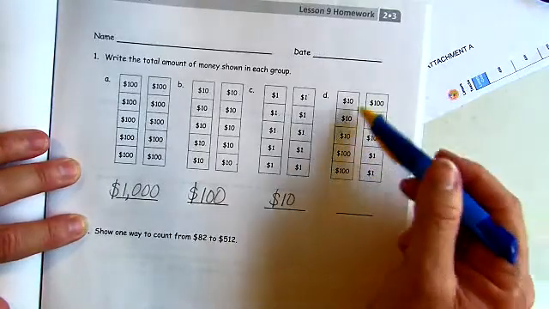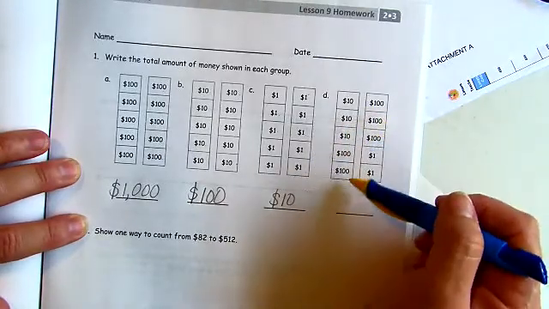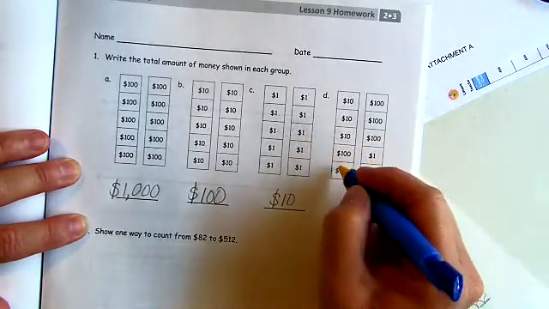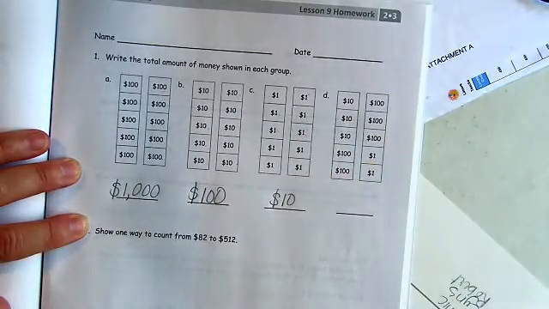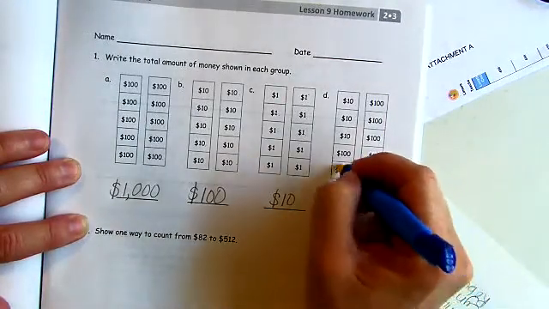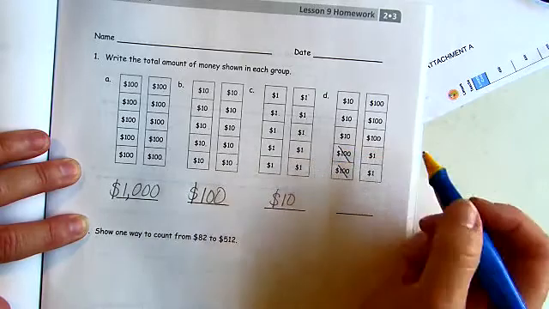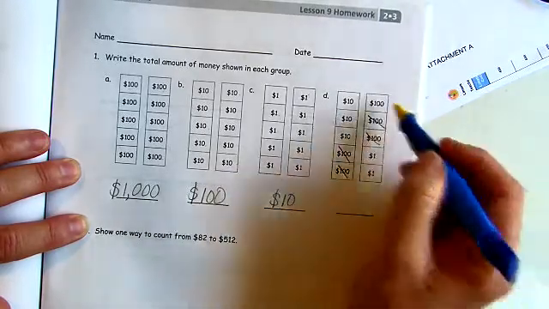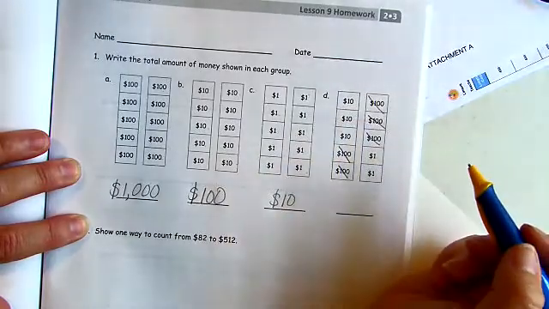Now this one is all mixed up. It is going to be easiest if we can count by hundreds first. So let's find all these hundreds. And I'm going to actually cross it out as I count it so that I know I'm not getting confused. 100, 200, 300, 400, 500.